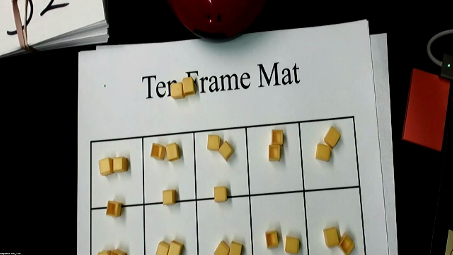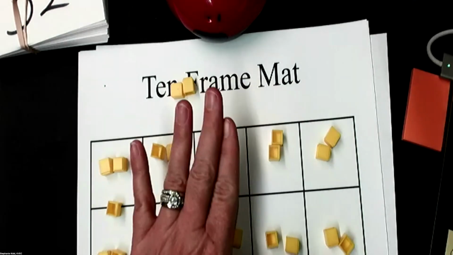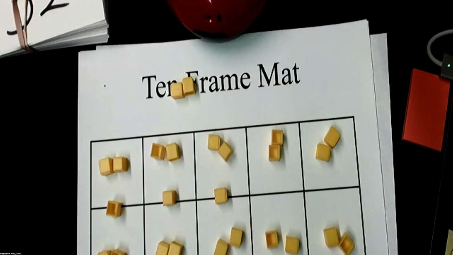And so that's another way for them to be able to do this and to be able to do it on a 10 frame for them to see it. That's very important for our students to be able to do. And like I said, I love the Play-Doh balls because then I can truly just cut them up, right?